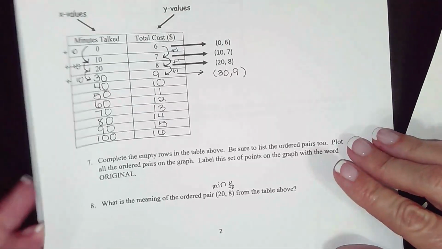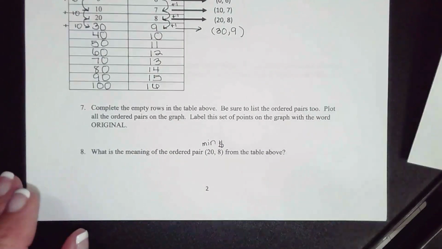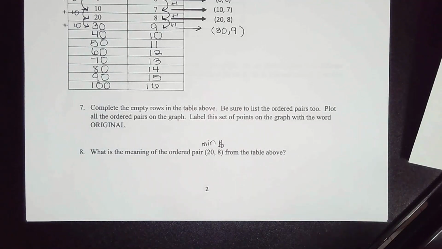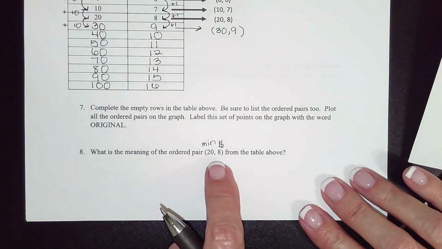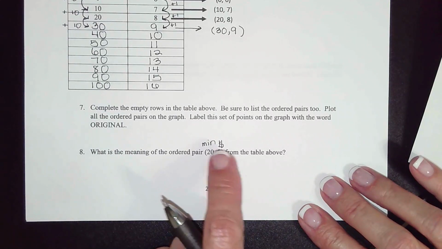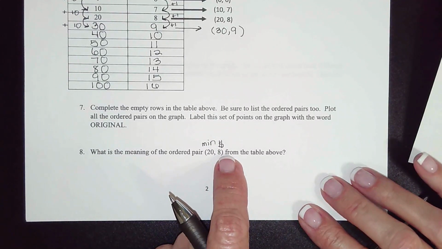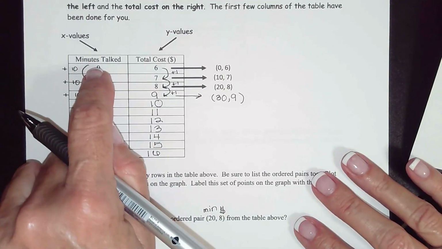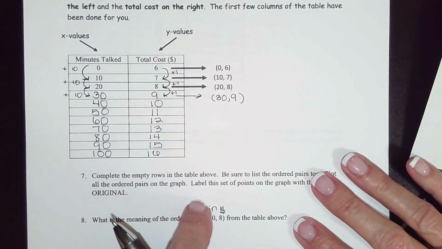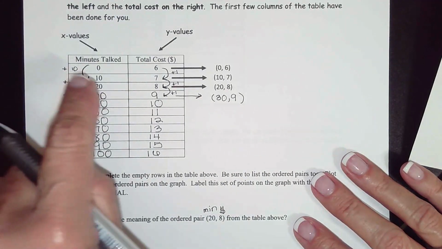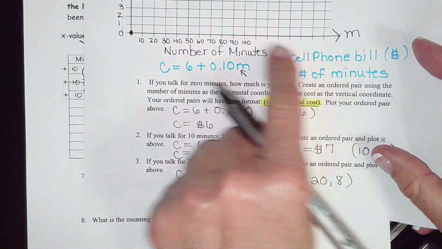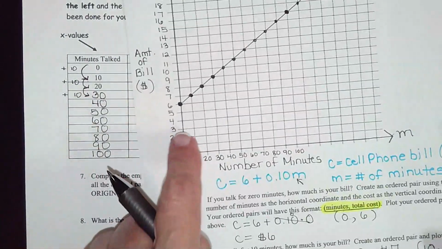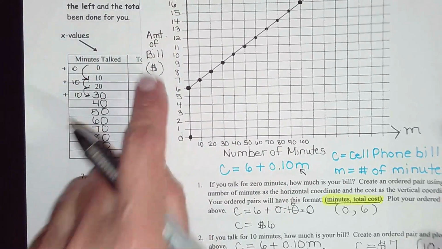Remember when we were doing word problems in the last module and I said the minute you get them labeled, write a sentence is so easy. So when the person talks 20 minutes, their bill will be $8. But I have students that don't take that extra second and label these and they say it backwards. So always look up at your table or look at your graph above the X, minutes, above the Y, cost.